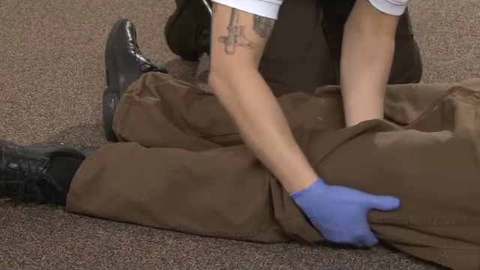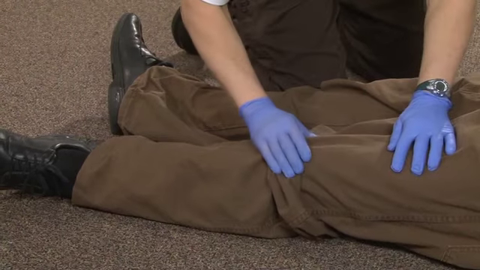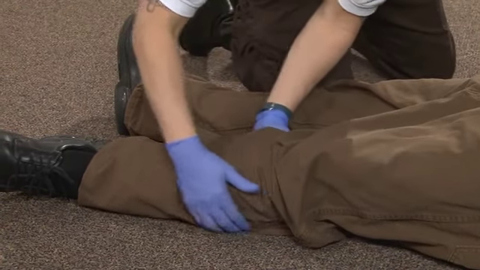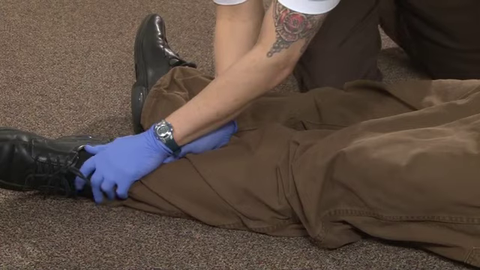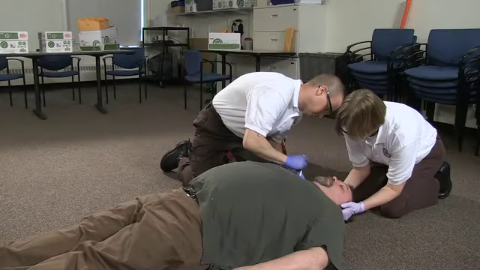During palpation, continually check your gloved hands for bleeding. In pediatric patients, reverse the assessment. Start at the pediatric patient's feet and move up.